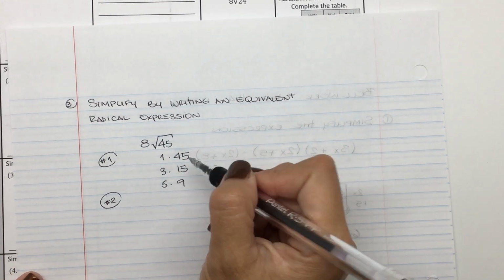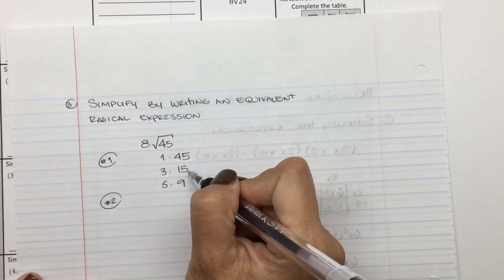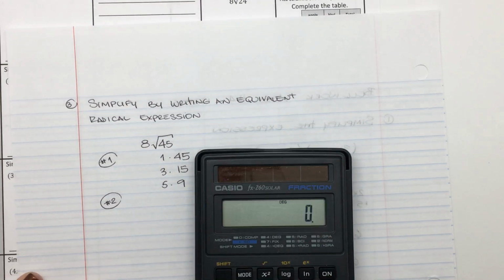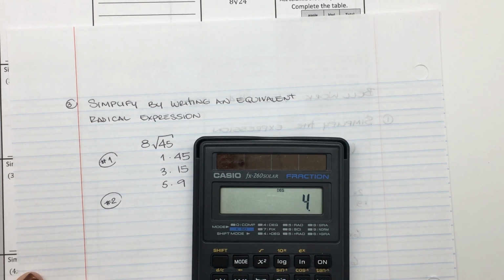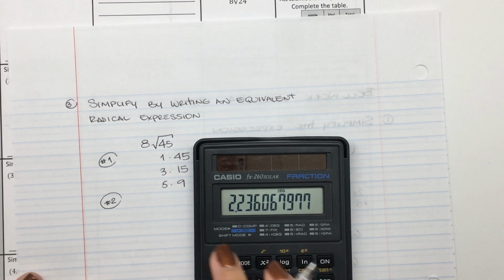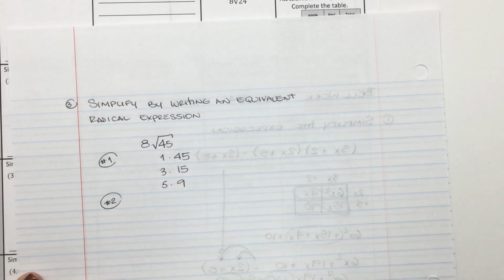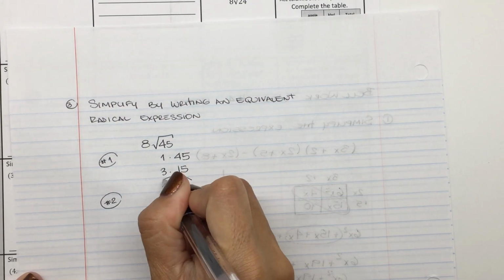So 45 doesn't have any, 3 doesn't have any, 15 doesn't have any. Square root of 45, nope. Square root of 3, nope. Square root of 15, nope. Square root of 5, nope. Square root of 9 is 3.